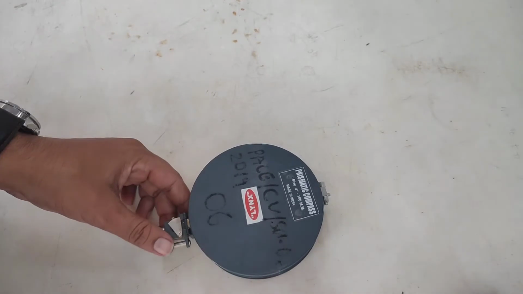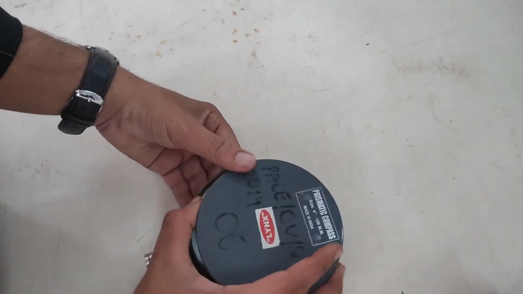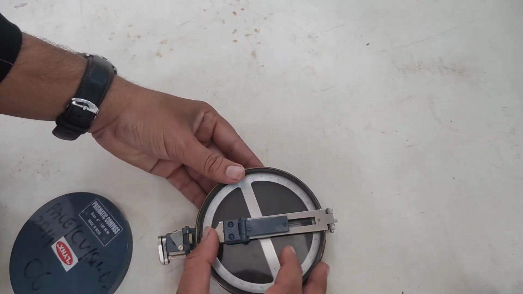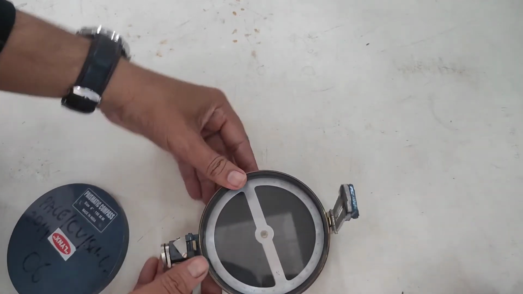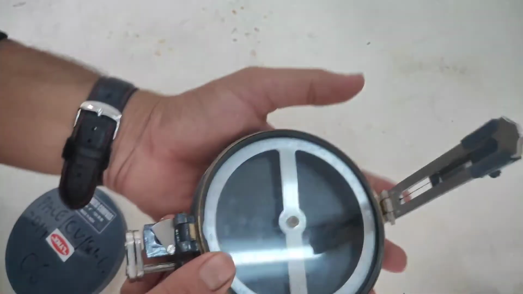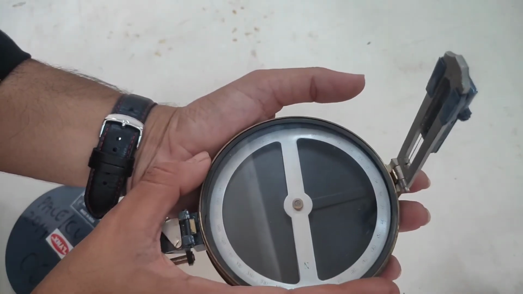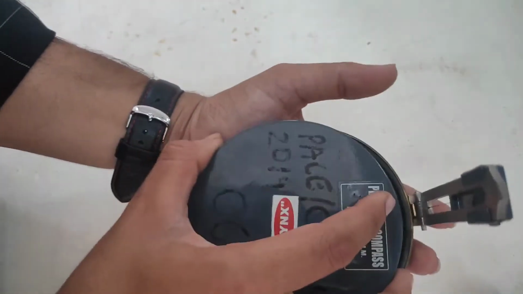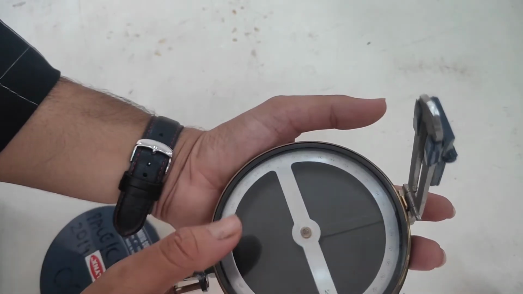Next we will see about the prismatic compass. The prismatic compass is an instrument used to measure direction. So let us see about the instrument. This is the prismatic compass. Here you can see there is a covering, and inside that it's like a box, and when we open it you can directly see one graduated ring and a needle.